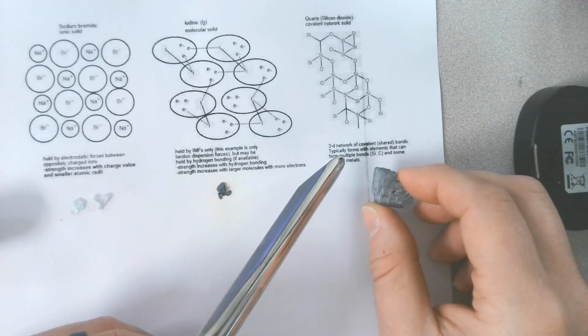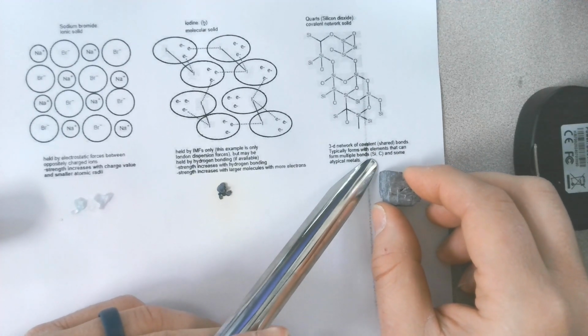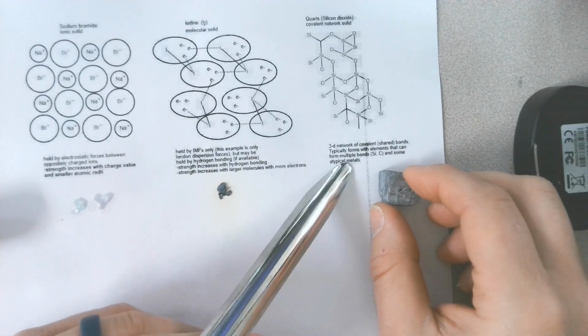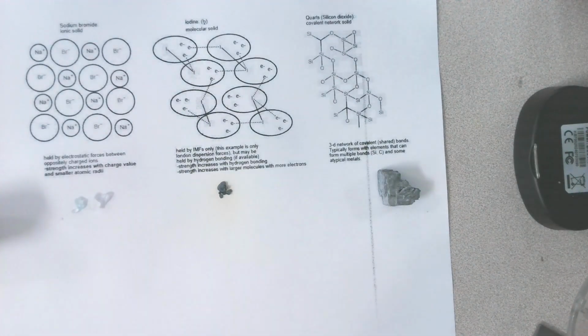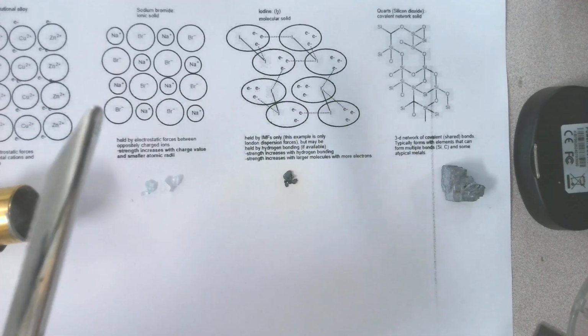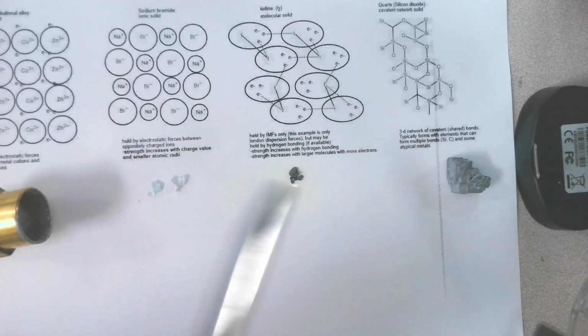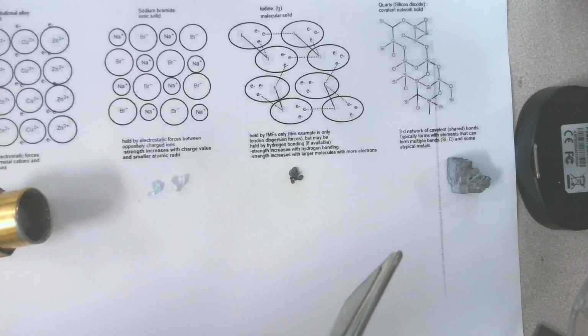This 3D covalent network is typically seen with elements that can form multiple bonds. We might look at atypical elements, but that's all for now. So use this to help compare different types of materials and predict what kind of strength they would have based on some of the factors that I showed you here.